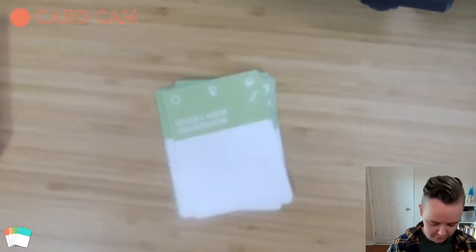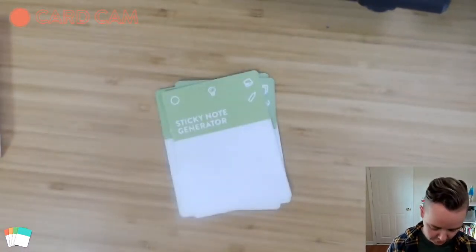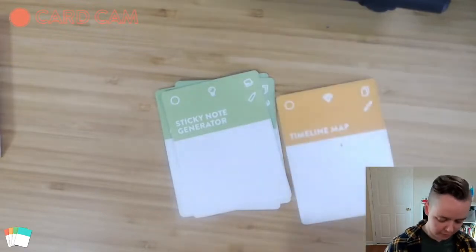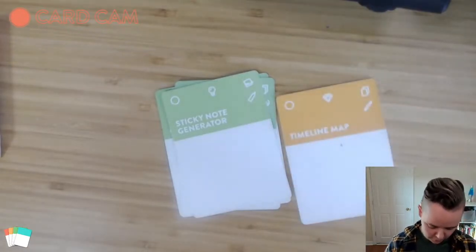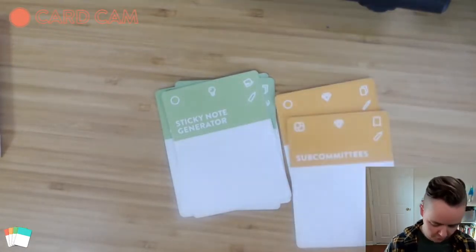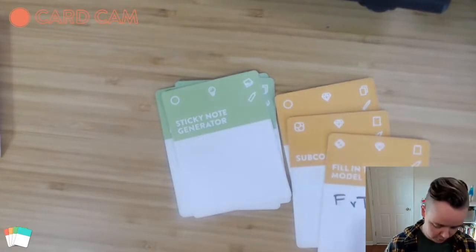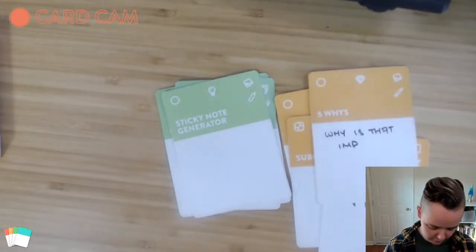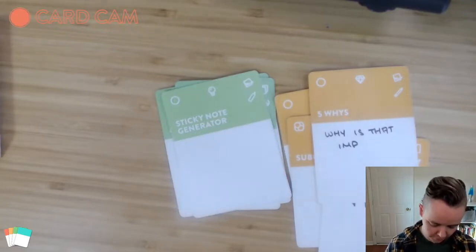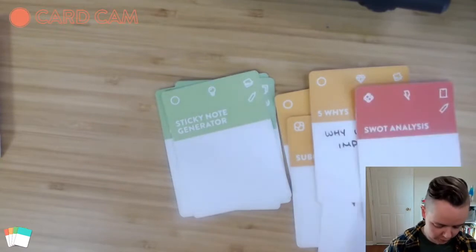There's the classic sticky note generator. Oh yeah, timeline map. Subcommittees I've totally used. Fill in the model, that would work. 5 whys. Okay, we've got quite a few here. So we will probably pause on this soon. SWOT analysis would work.